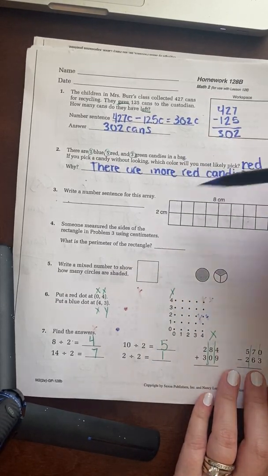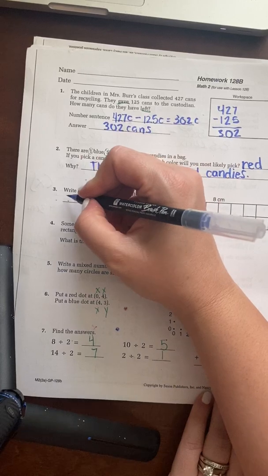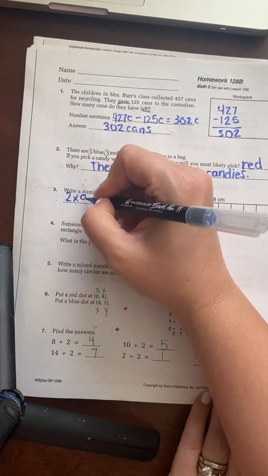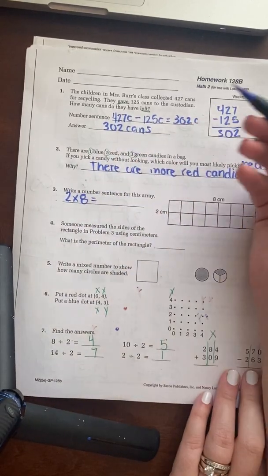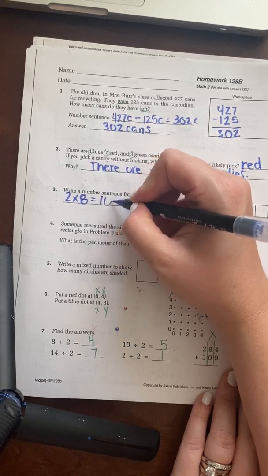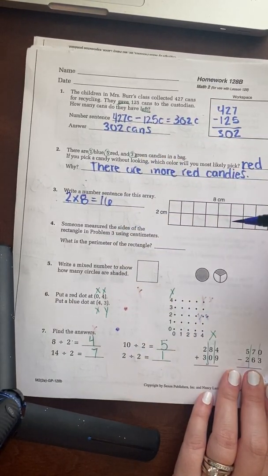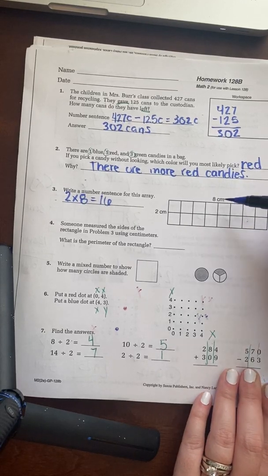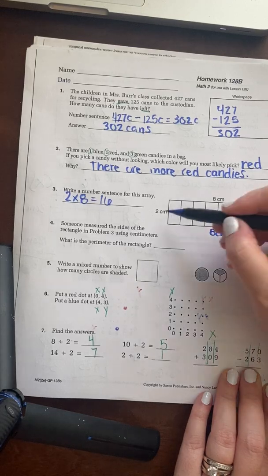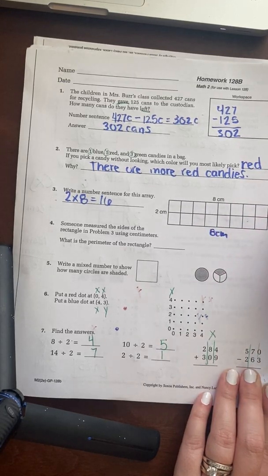All right, now it says write my number sentence. So it said they already did it for me. All I have to do is do the number sentence. 2 times 8. I know 8 2 times is 16. Now it says I need to figure out what my perimeter is. So I have to figure out the other sides. If this side's 8, this side's 8. If this side's 2, this side's 2.